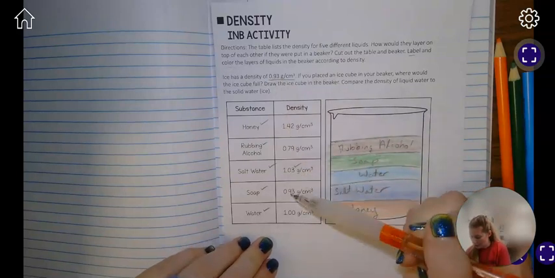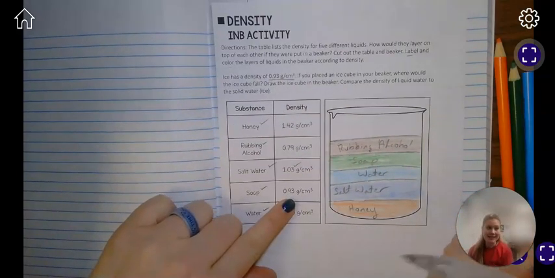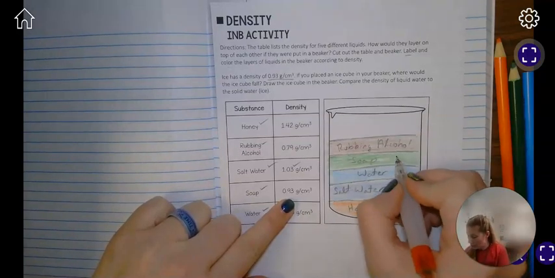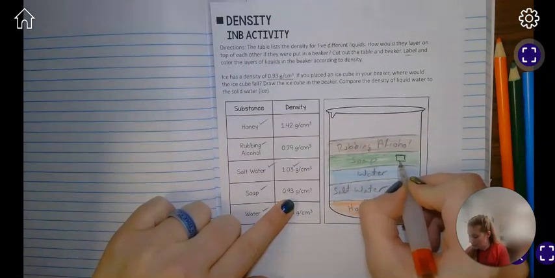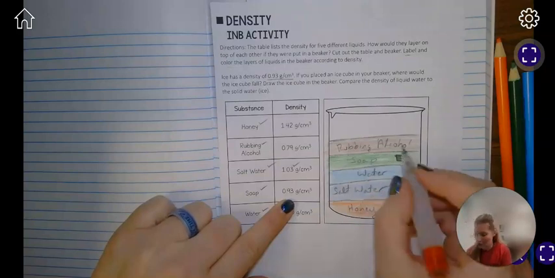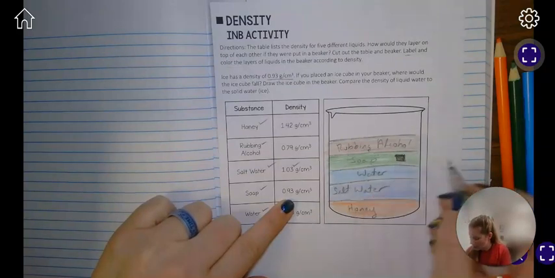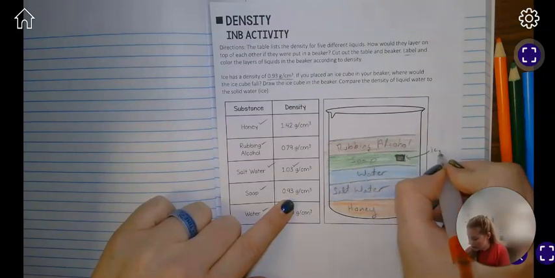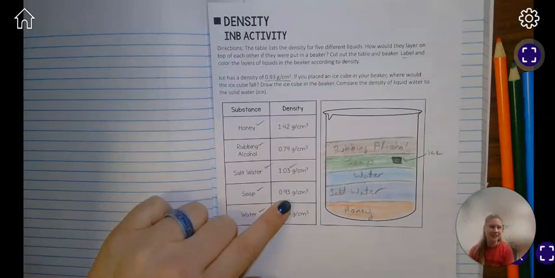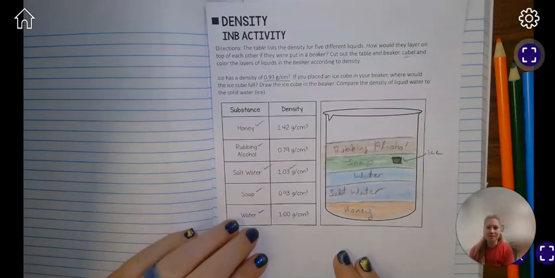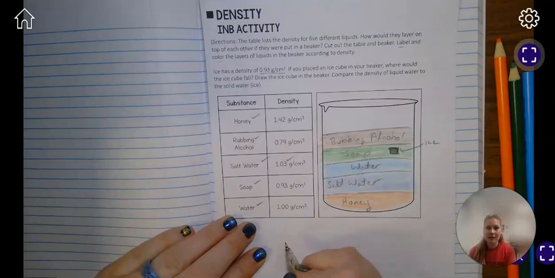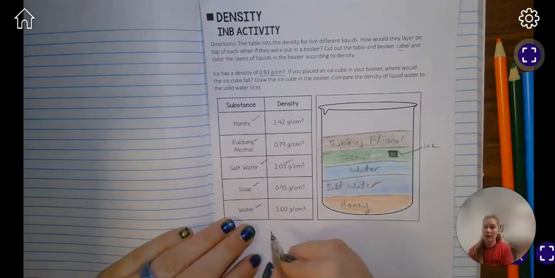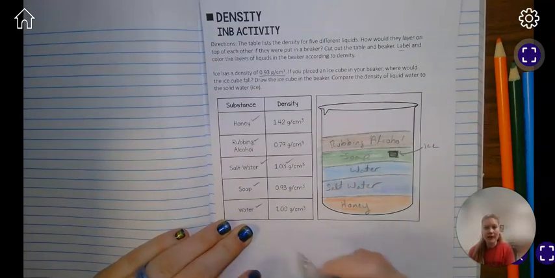So if I look, that's actually the same density as my soap. So I'm going to draw in my ice cube here with my pencil. I'm basically just drawing in a square. So I can label it ice. That way, if I forget, I know that's what I'm looking at. And so that's where the ice cube would fall.